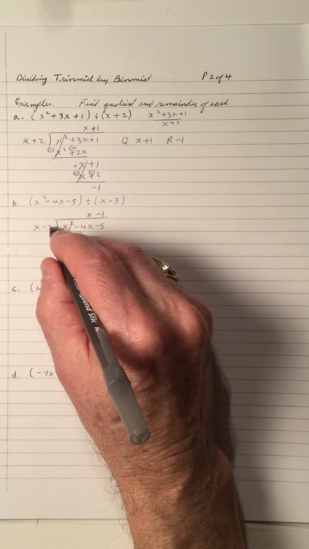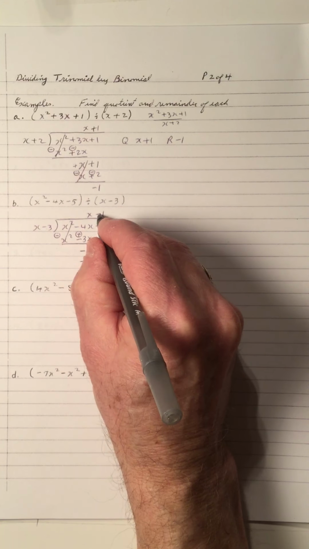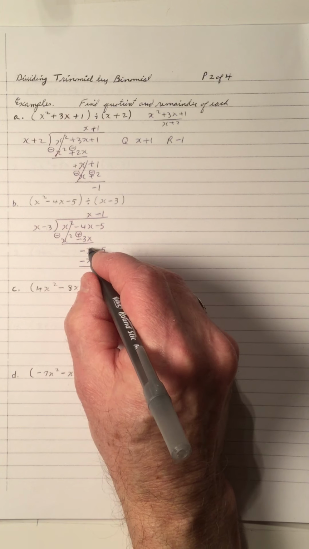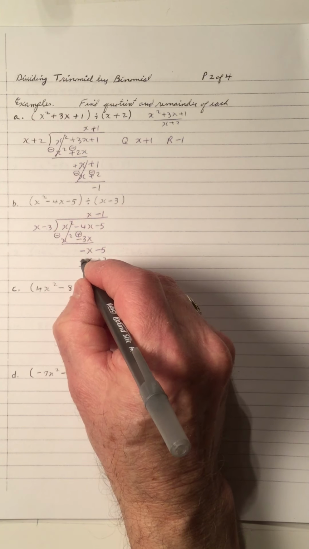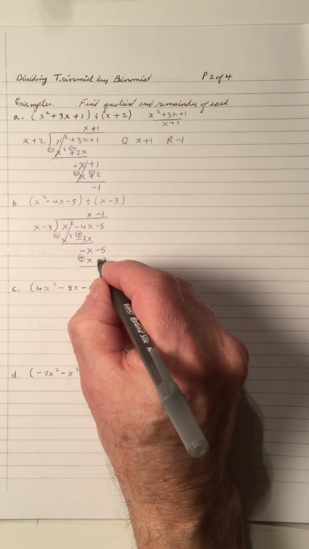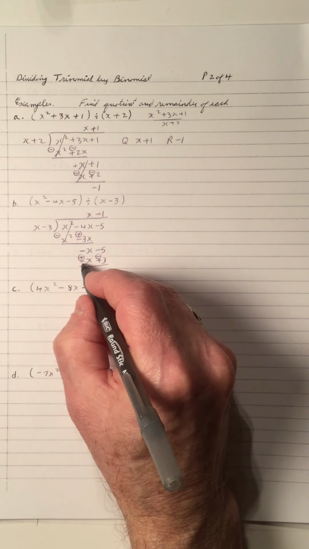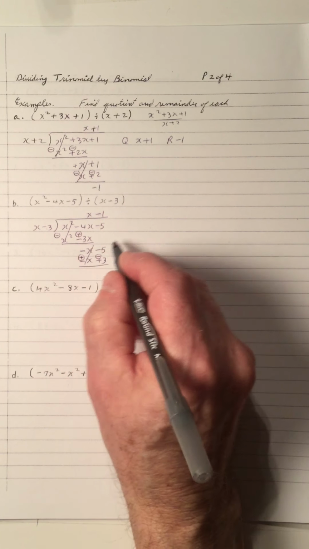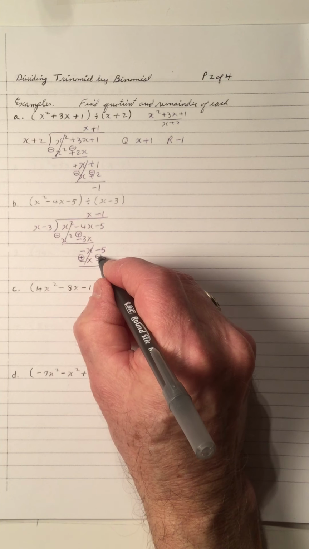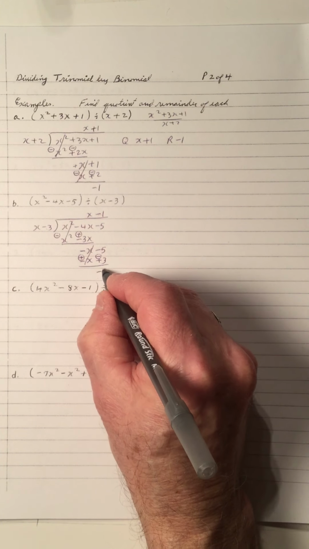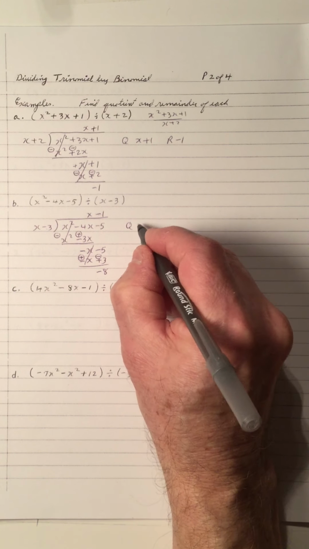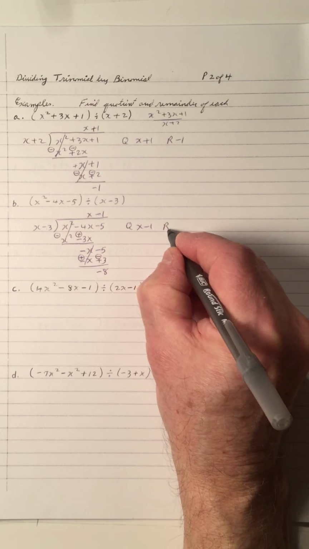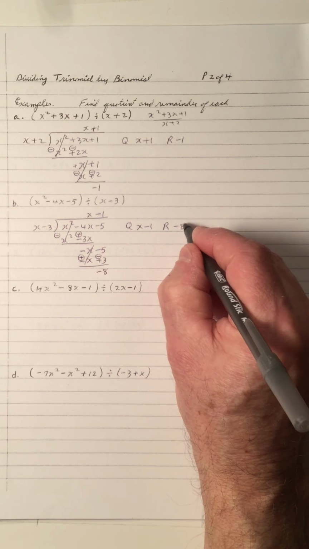Multiply back, negative 1 times x is negative x. Negative 1 times negative 3 is plus 3. And because we know this is the same, that negative becomes a positive, and that positive becomes a negative. Negative x, add on x, cancels out. Negative 5, add on negative 3 is a negative 8. So the quotient is x minus 1, and the remainder R is the negative 8.